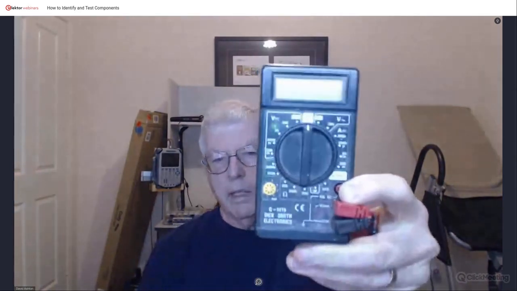Right, so let's move on to component testing. What do you need to test components? The basic thing is a multimeter, and most of you will have or know multimeters like this. That's a pretty basic multimeter which you can get for about $10 at parts shops. It does resistance, AC voltage, DC voltage, AC current, DC current.